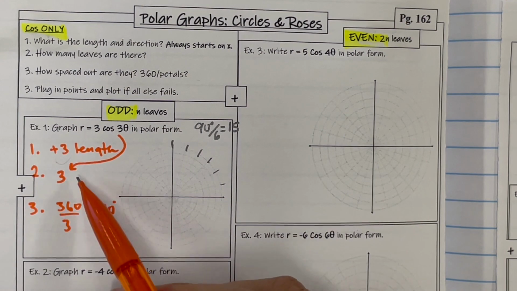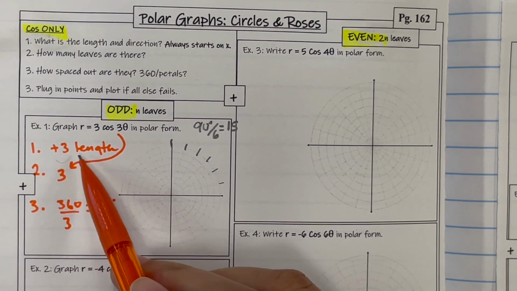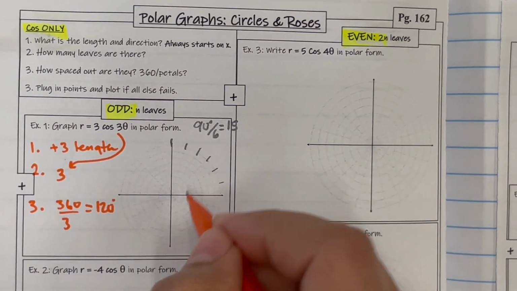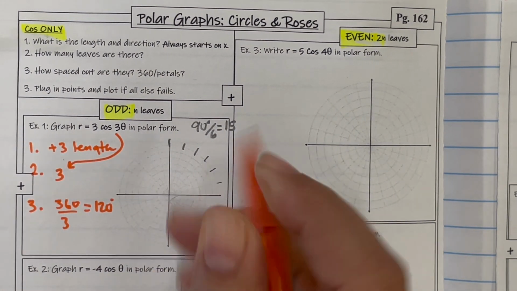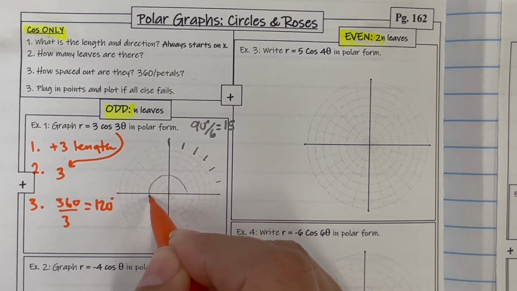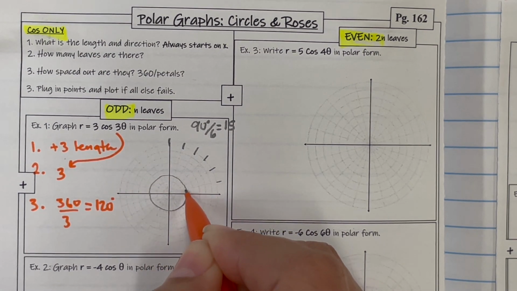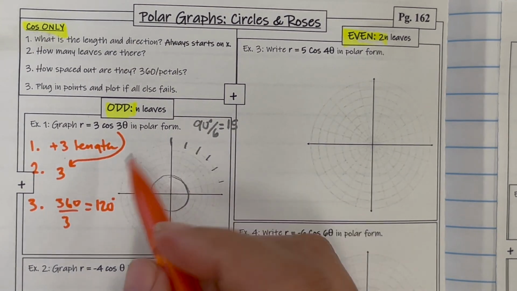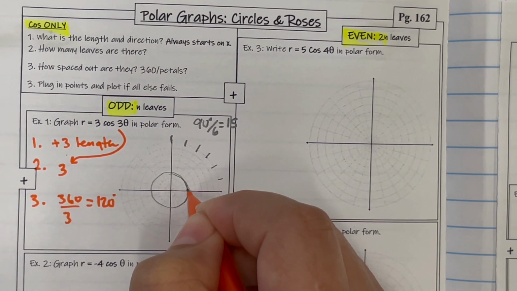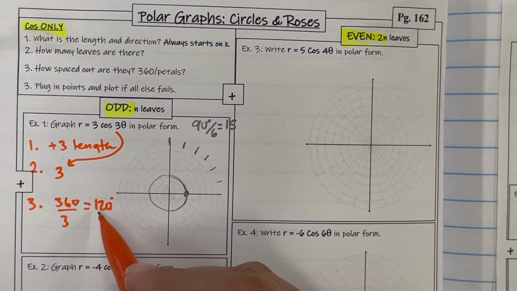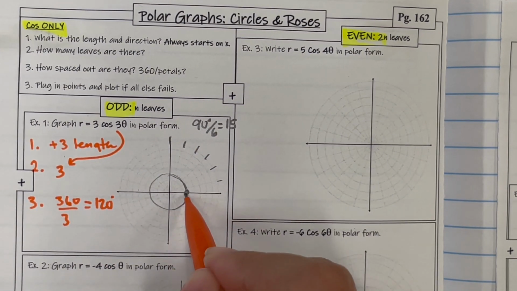All right, so let's start at positive 3 for my length, and it's always on the x-axis. So you find the circle that has 3. So 1, 2, 3. Because you can't see this very well, I'm just going to outline it so that you know all the points need to be on that circle. We're going to start off at positive 3, so my first leaf is right here. And then we're going to have 3 leaves in total, 120 away from each other.